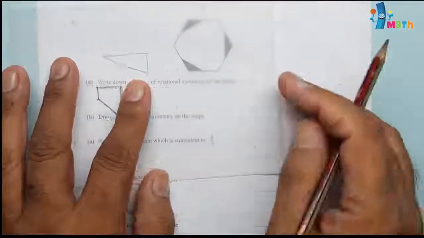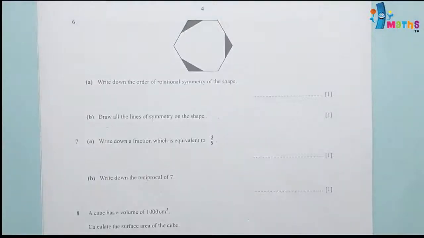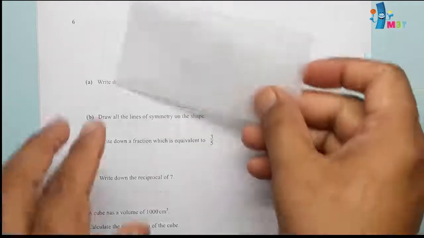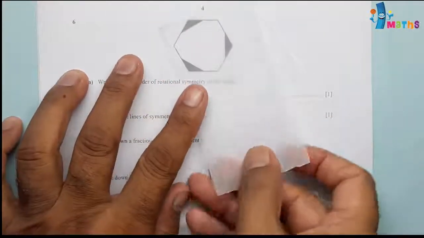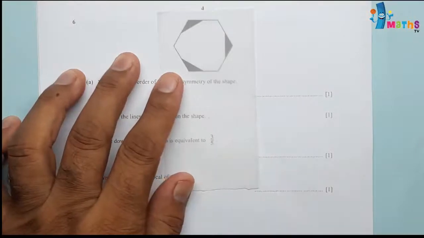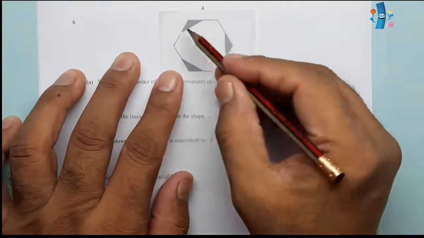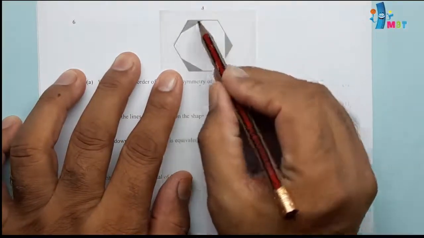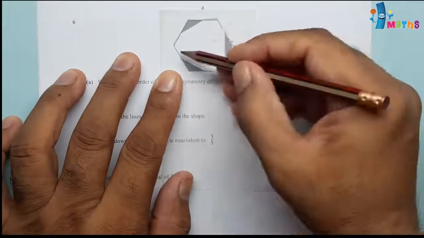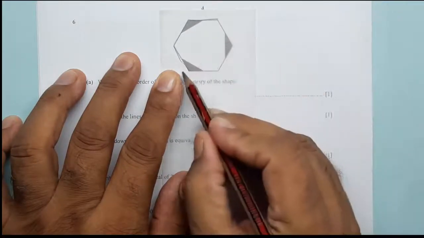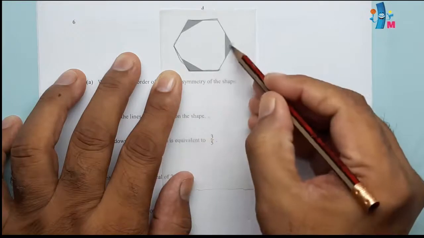I will make a small piece of the tracing paper and we can check the rotational symmetry of the diagram easily with the help of tracing paper. Like for example, see, this is the tracing paper, and if we trace the shape like this one, I'm tracing this shape.